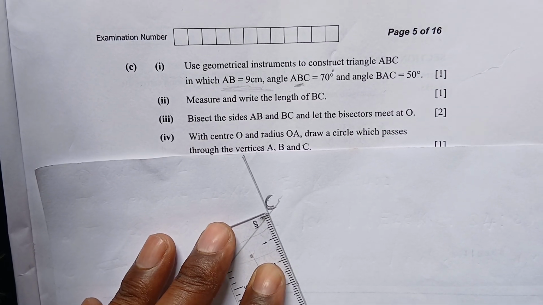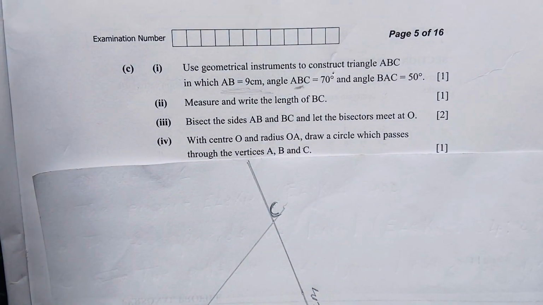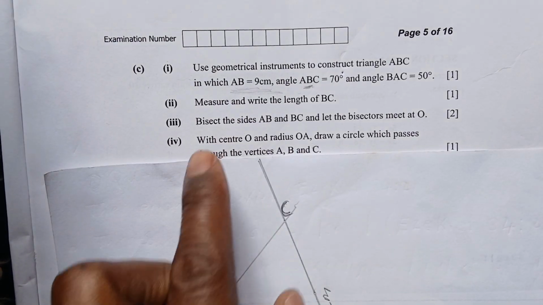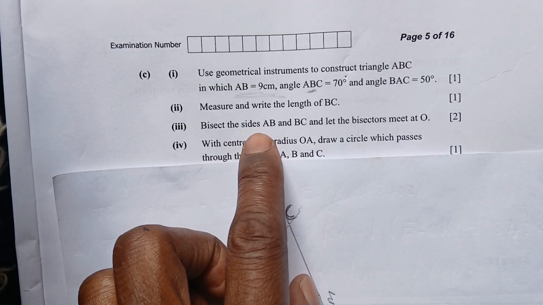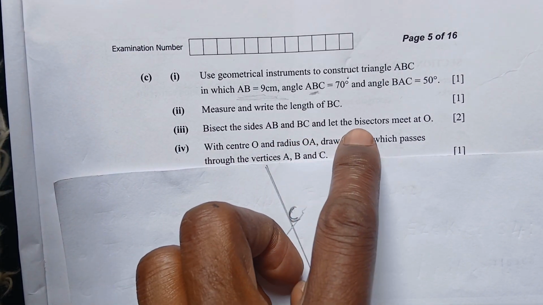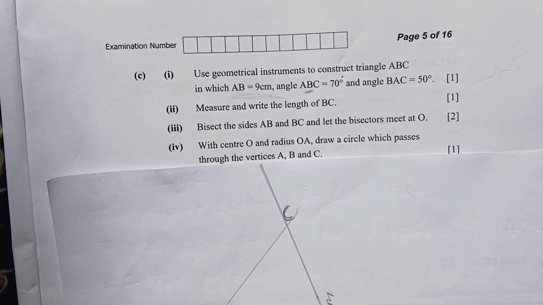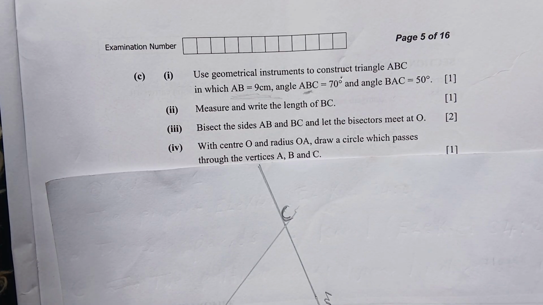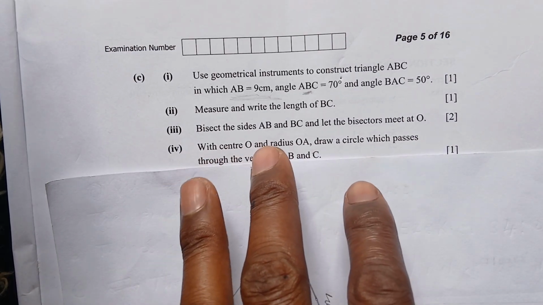So BC is 8 centimeters. Then our third question was saying bisect the sides AB and BC and let the bisectors meet at O. When you are told to bisect the angles, there is a way you do it. But let me show you how to bisect the sides.